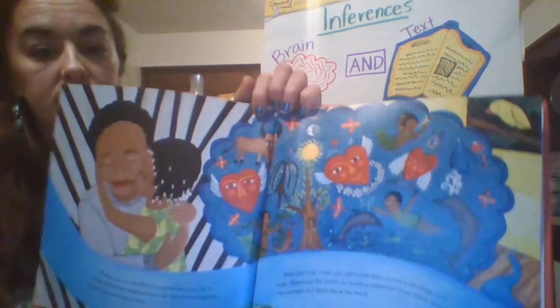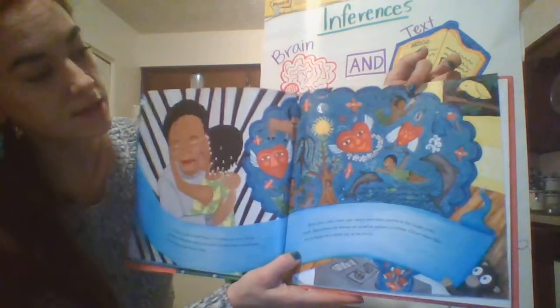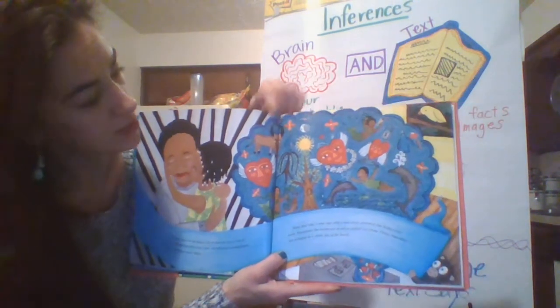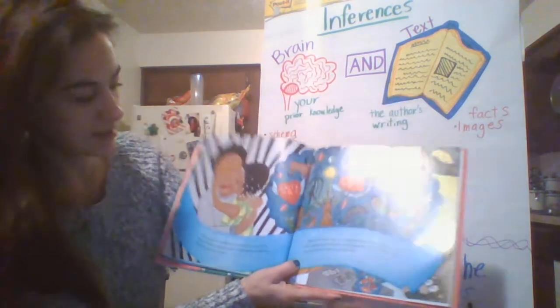Here you can see lots of different pictures of ways that she can describe her dreams. So you can use these to infer that she dreams of the ocean with mermaids and dolphins. She also dreams of those nightingales and of the day and the night. Saya has some very good dreams.